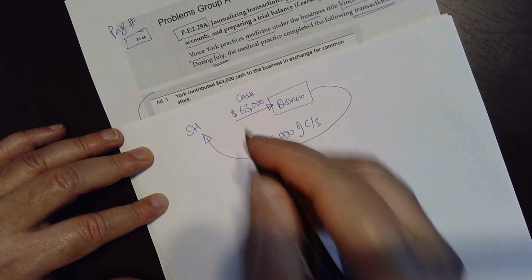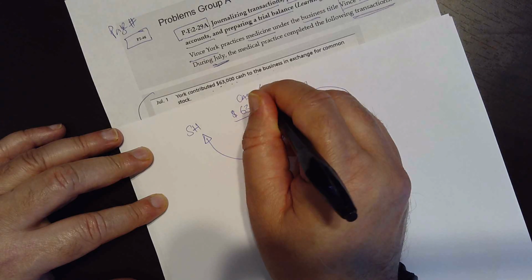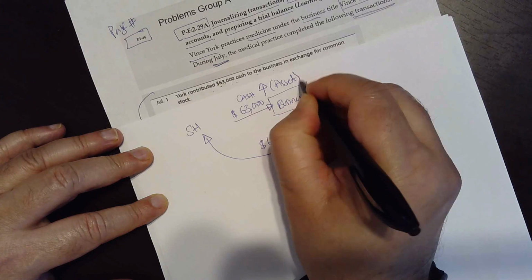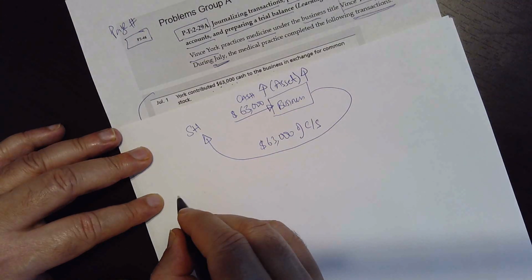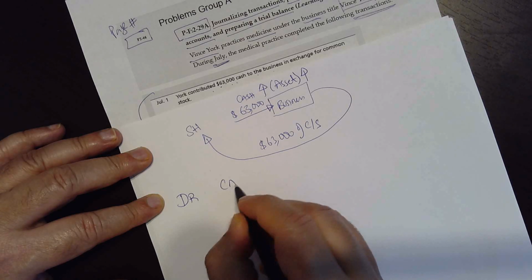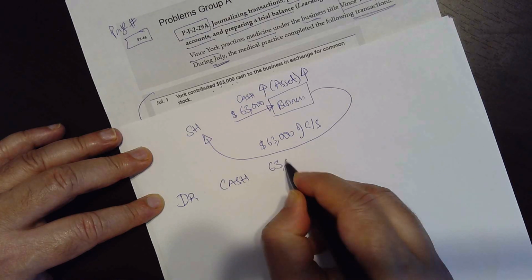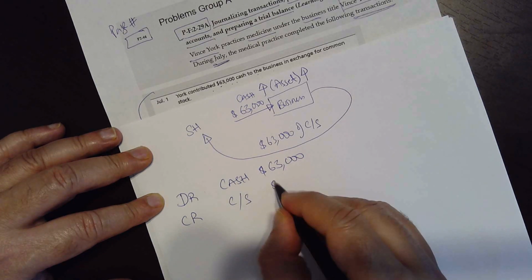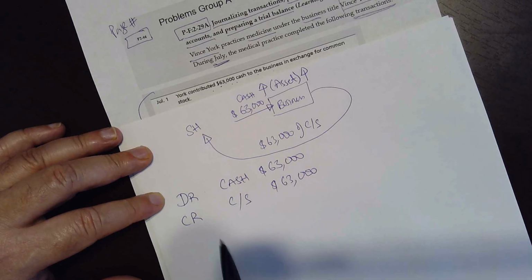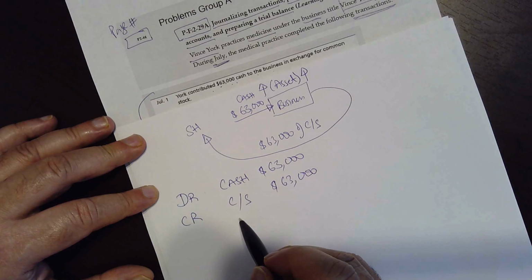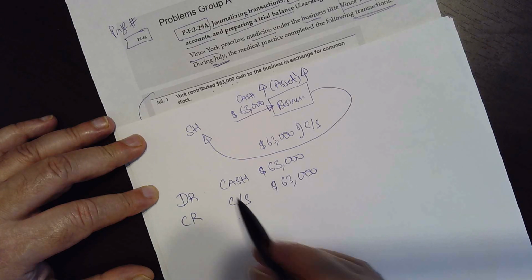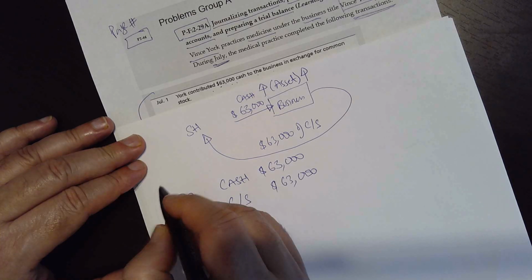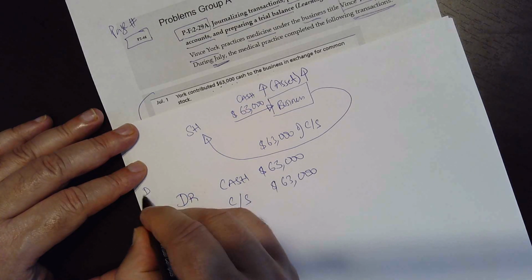As you can see, the cash is coming into the business, so cash is increasing. Cash is an asset, as we know, so the asset is going up, so we're going to say debit cash $63,000, and we're going to credit common stock for $63,000. Common stock is an equity account. So when an equity account is going up, we are going to credit that. Now we also have to make sure that we put a date here.